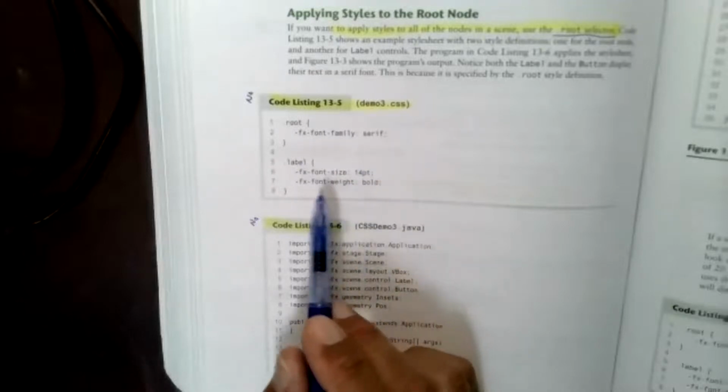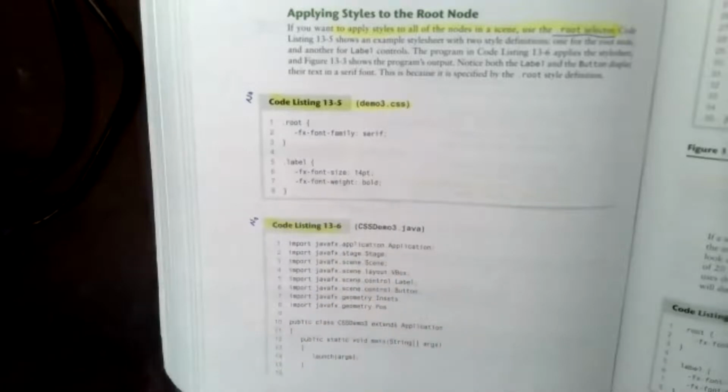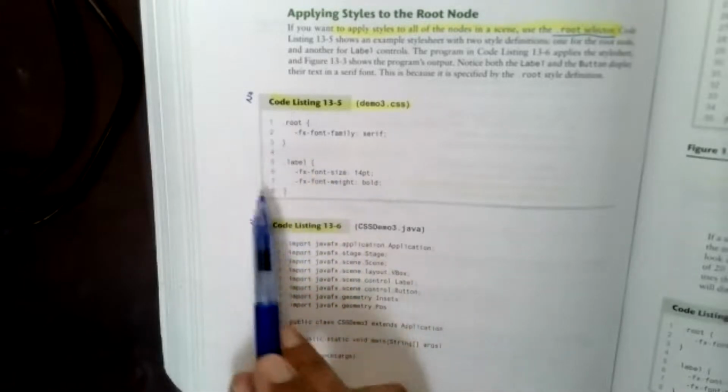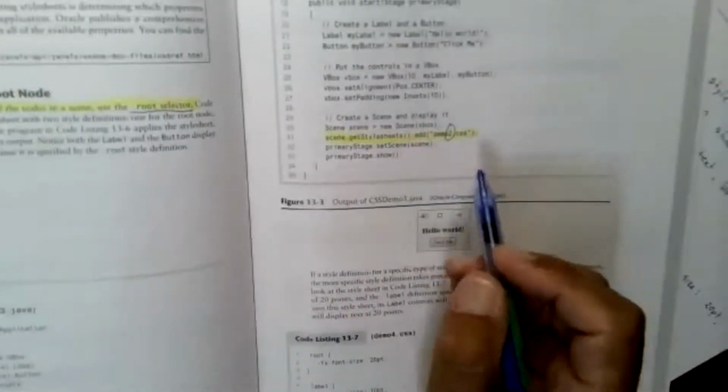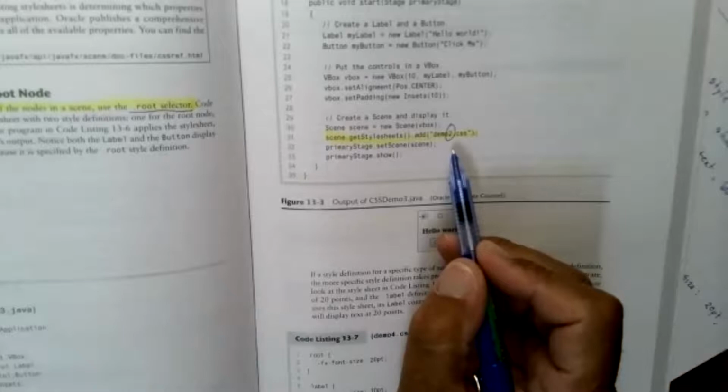If I want to add more to my labels, I can make it 14-point in bold. But it didn't make much sense for me to have you type this in. I should have just had you type in that style sheet so that you could see that there are multiple options. And again, this program wouldn't have worked because it says demo 2, and actually our style sheet is demo 3. So that wouldn't have gone over so well.